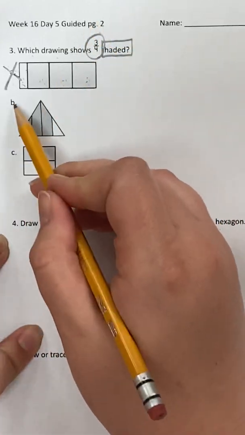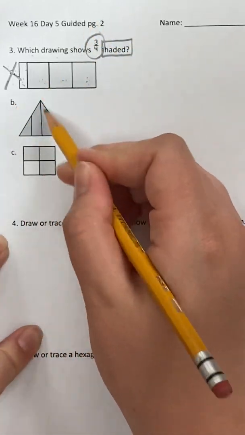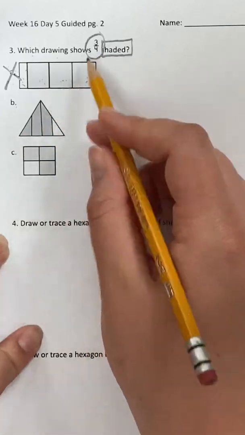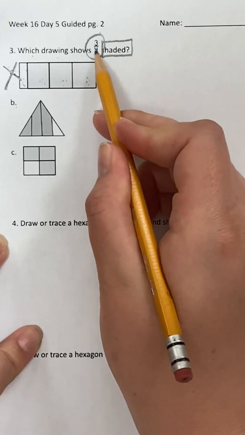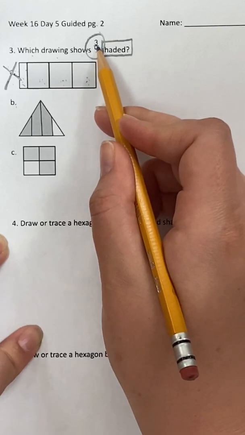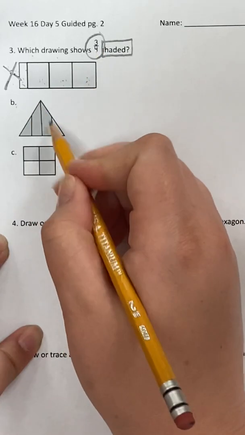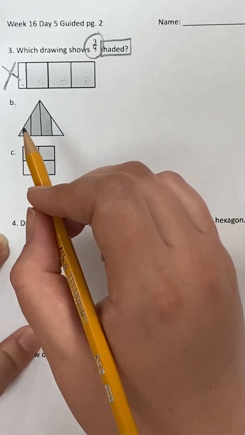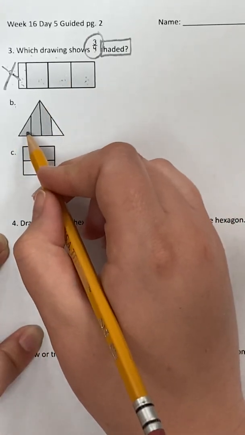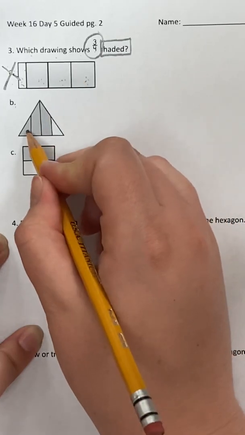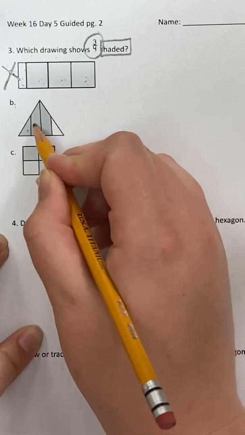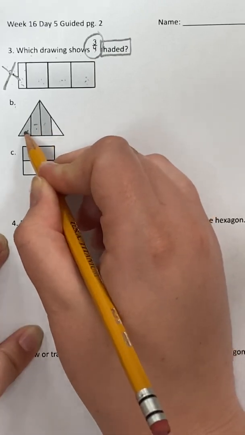Now again, B. We have a triangle. A triangle cannot, with this particular fraction, the way that it's been drawn, be divided evenly. I'm repeating myself on purpose. Because look, this piece is not the same as this piece, and so these 2 pieces are the same, but this piece is not the same as these 2.